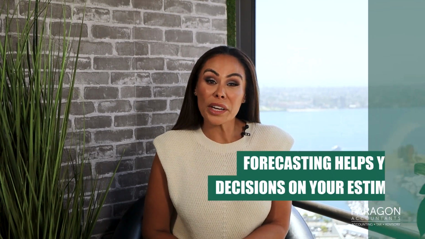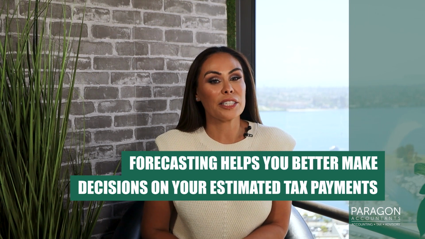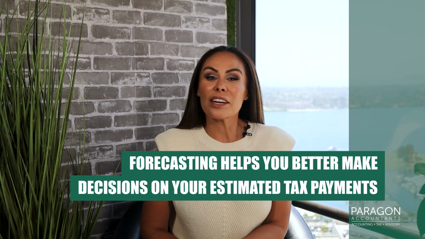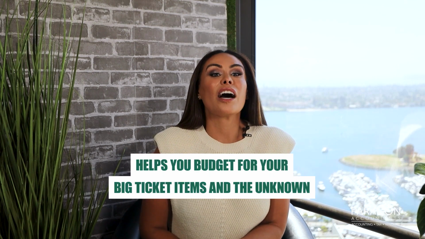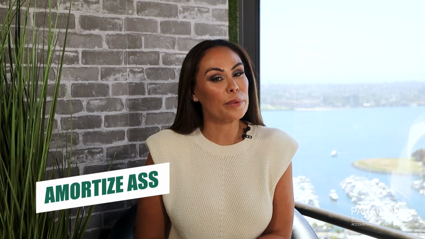This is especially important as you grow, as forecasting helps you better make decisions on your estimated tax payment. It also tells you a story based on real-time changes. It helps you see what the environment is like and adjust for it. It helps you budget for your big ticket items and the unknown. It tells you when to invest in depreciable or amortized assets.